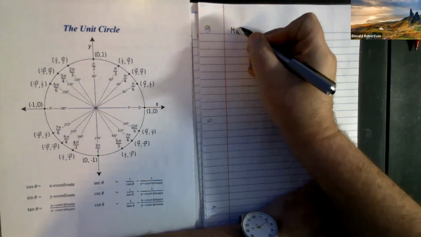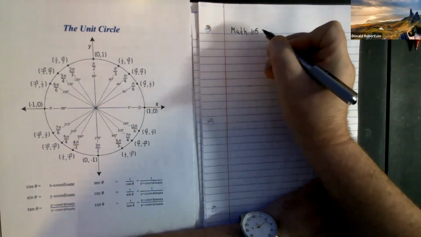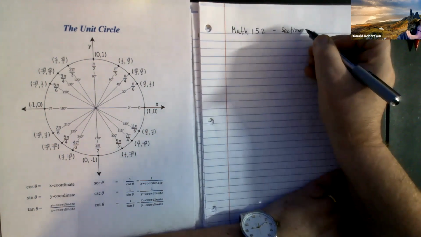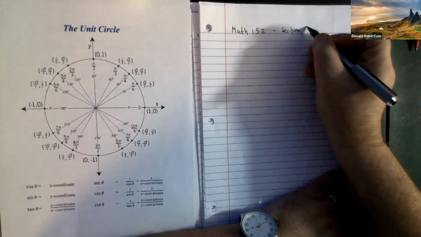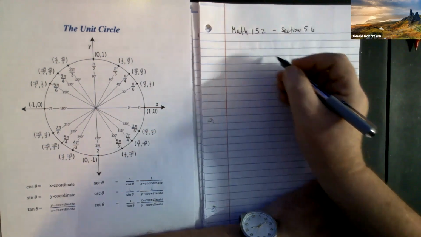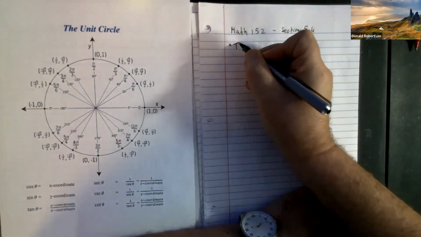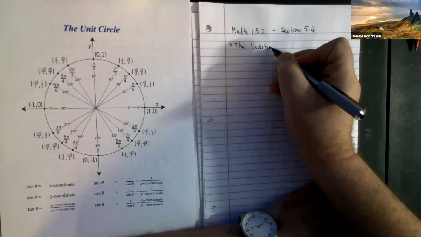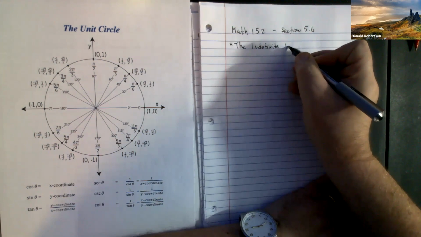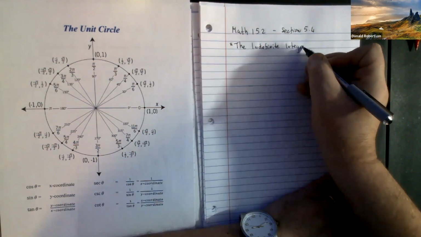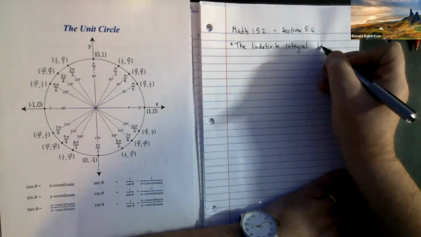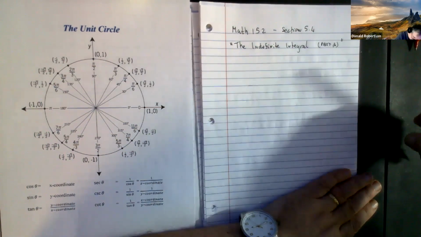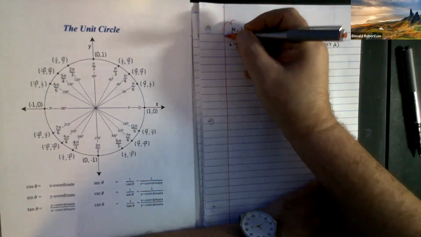Just put my little heading down. Math 152. Section 5.4. And it's called the indefinite integral. And it's split into 2 parts, so we're only going to do part A. Next week we'll do part B.